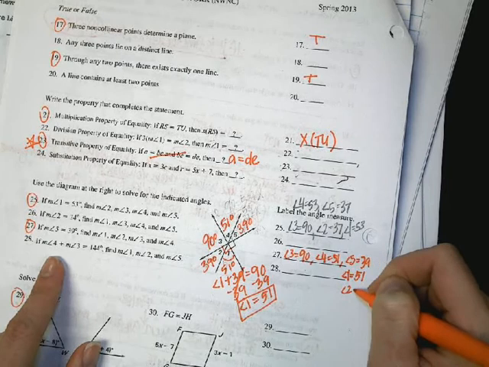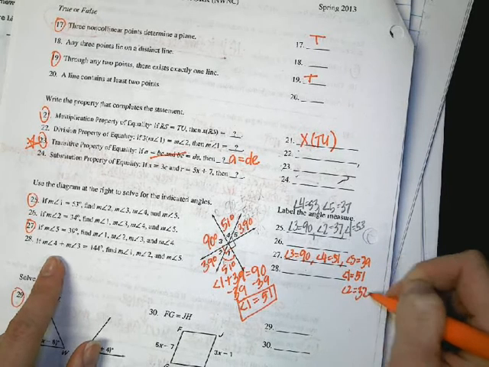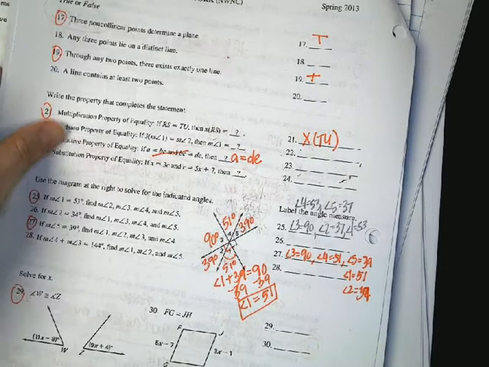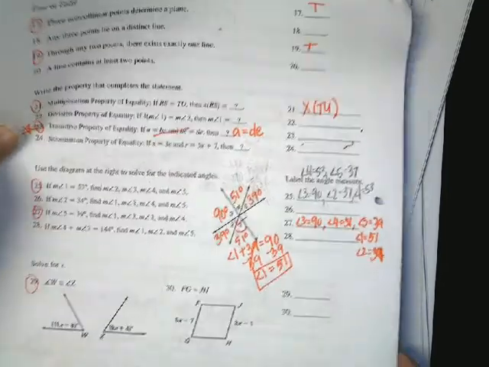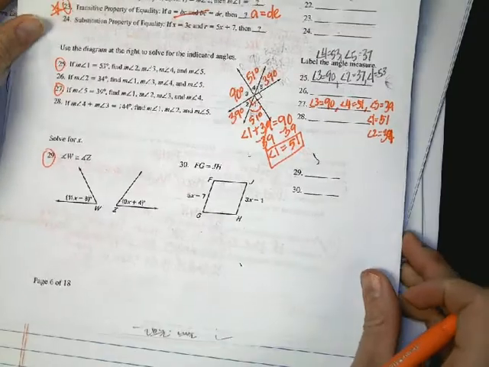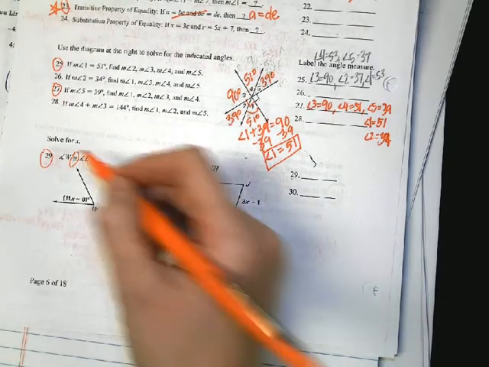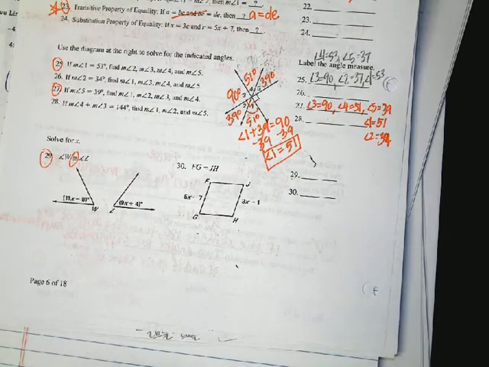Almost finished for today. The next section tells me angle W is congruent to angle Z. So if they're congruent, then that means I get to set them equal and solve for x. So 11x minus 8 equals 9x plus 4. And you're just going to solve for x algebraically.